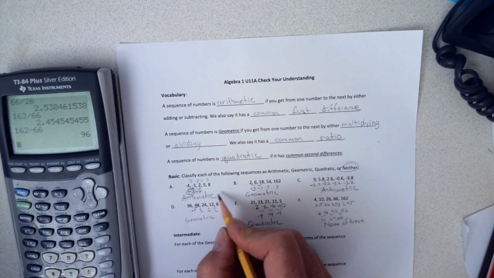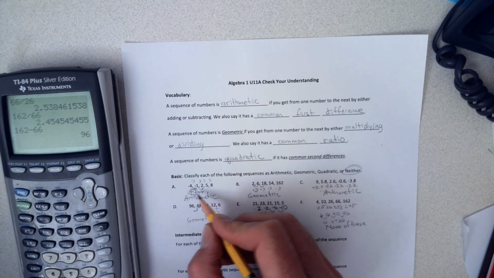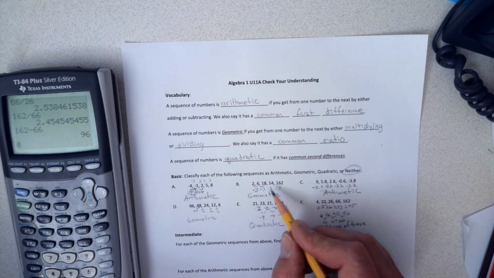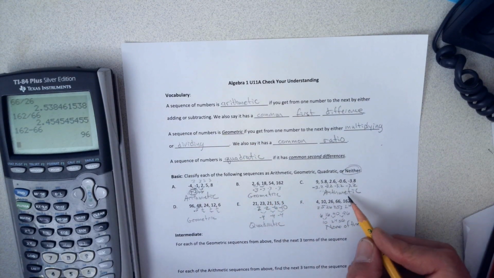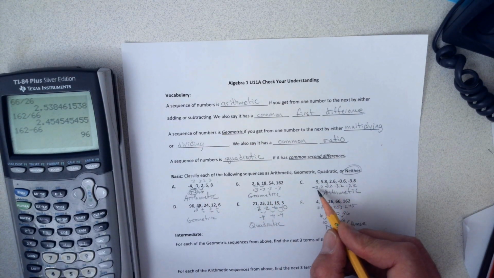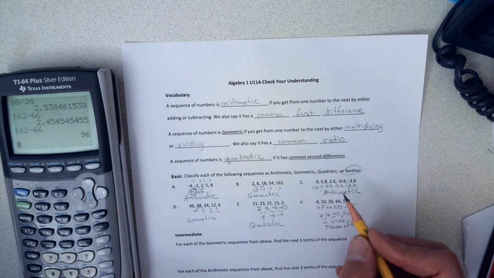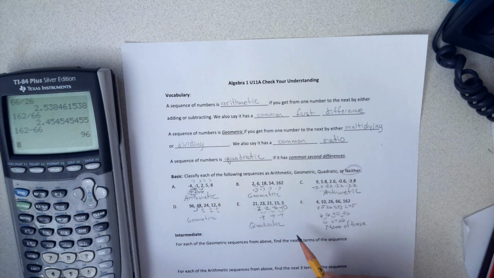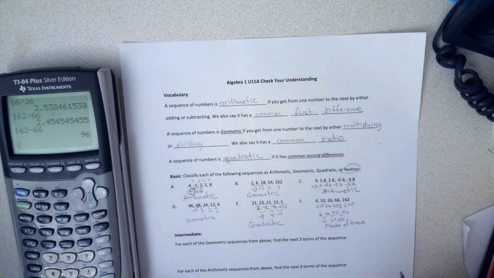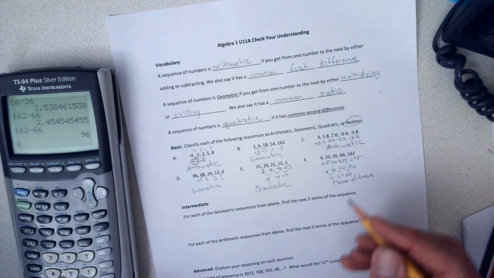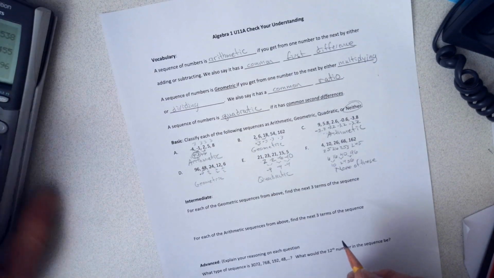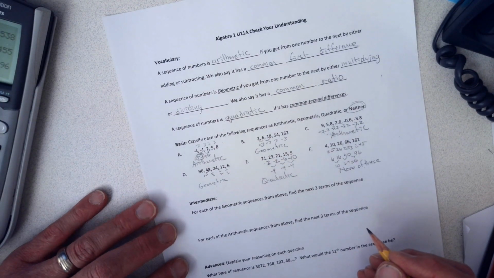Okay. So arithmetic here with a common first difference of 3, geometric with a common ratio of 3, arithmetic with a common first difference of negative 3.2, geometric with a common ratio of 1/2, quadratic, and none. It's some other sequence that may have a pattern, it may not. All right, for each of the geometric sequences above, find the next 3 terms.